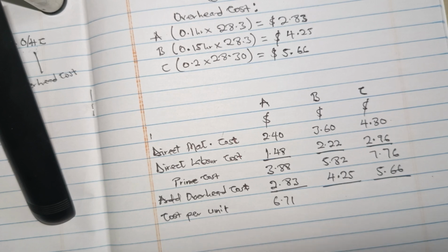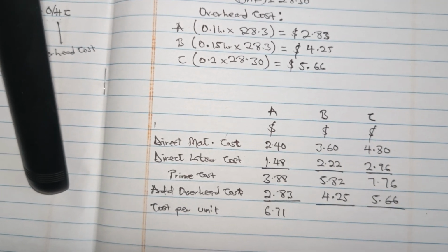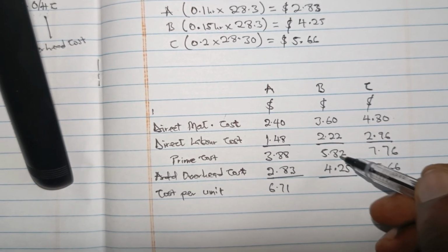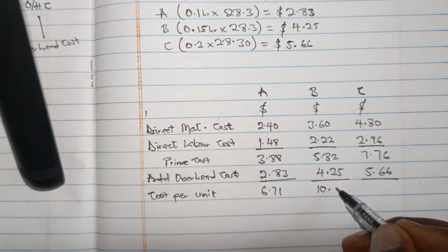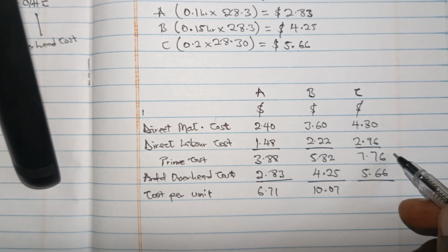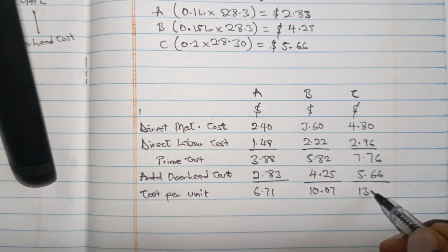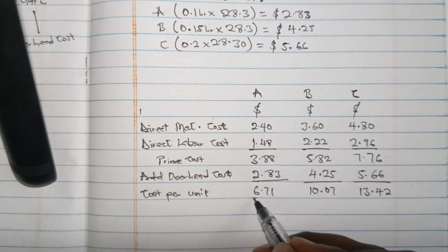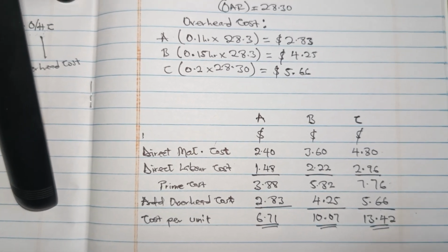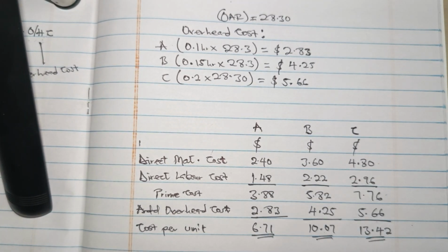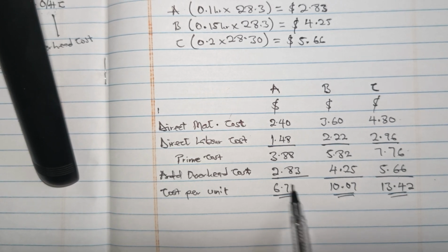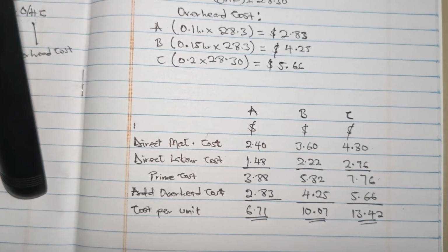Okay, so this is our cost per unit. Like I said, the question gave us everything on a per unit basis, and that makes our work very easy. So this is cost per unit for A. So you add this and this, you are going to get 10.07. Then you add this and this, you are going to get 13.42. So this is our cost per unit when we use the traditional method. Okay. So the question says that we should what? Calculate the full cost, which is the total cost. So this is the total cost under the traditional method.